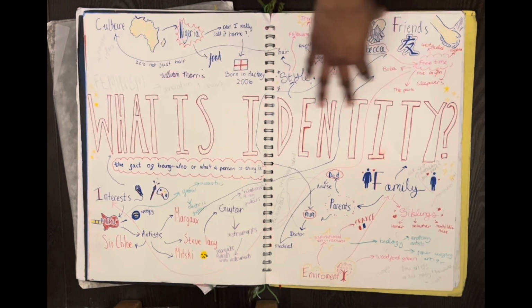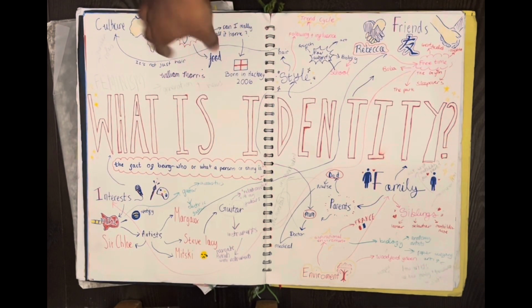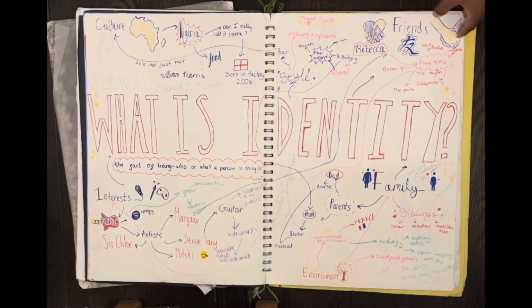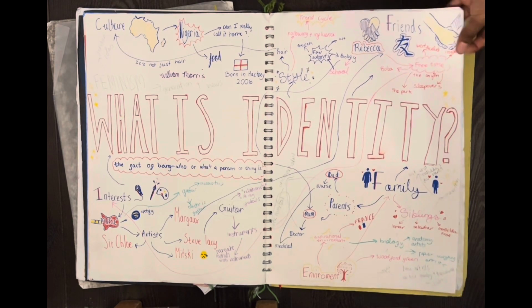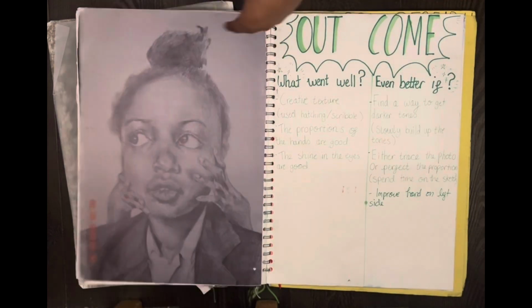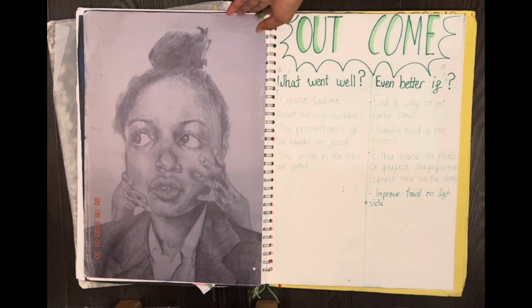And now I'm moving on to identity. So I'm talking about what is identity. This page was a struggle because it gave me an existential crisis. So I was trying to think, what is my identity? And then, oh, I actually skipped ahead a little bit.